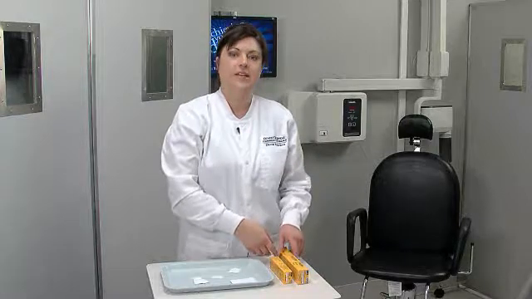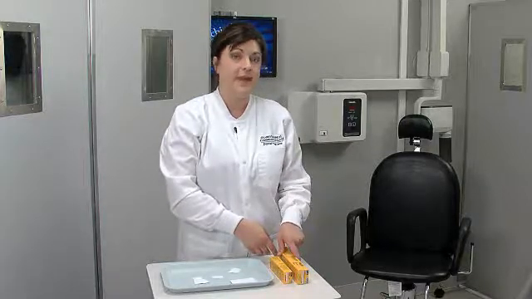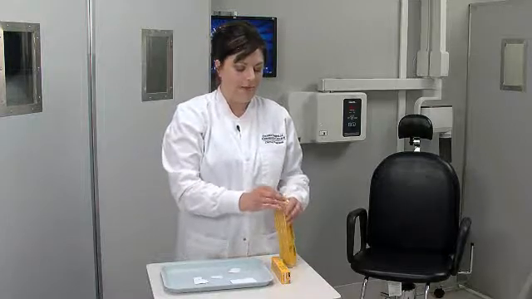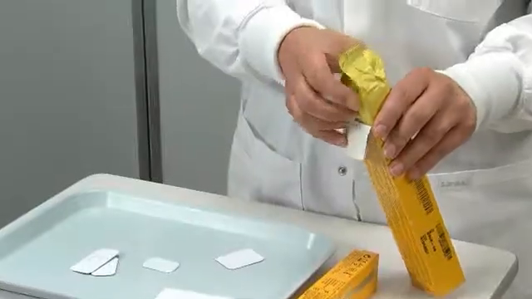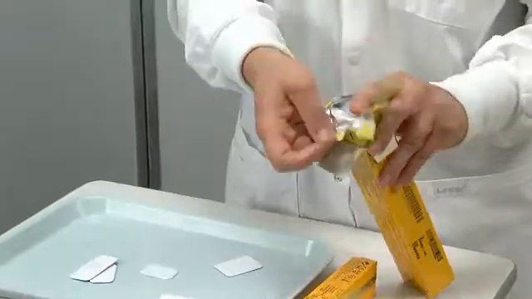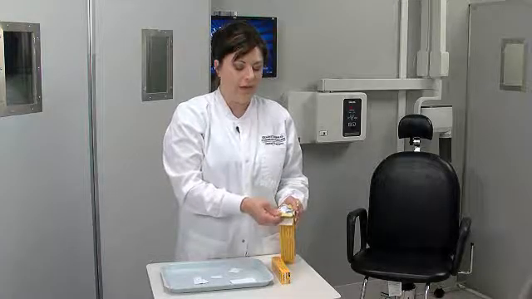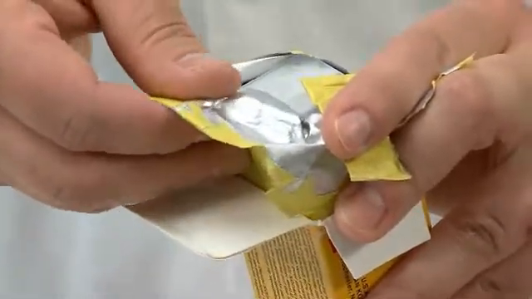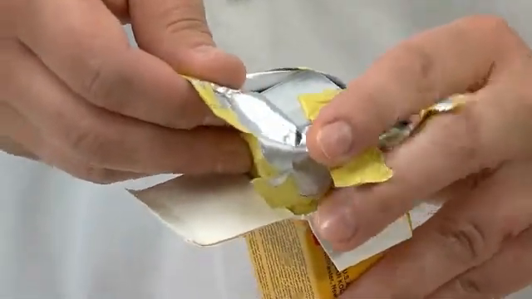Another characteristic of film that you want to take note of is the way that it's packaged. If you open the end of this box, you'll find an interior compartment that actually houses the film, and that is lead lined. The reason for that is to protect the film from any sort of film fog that could be caused by lighting or scatter radiation.